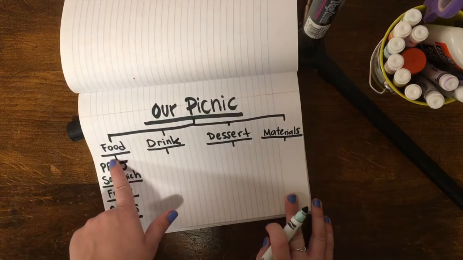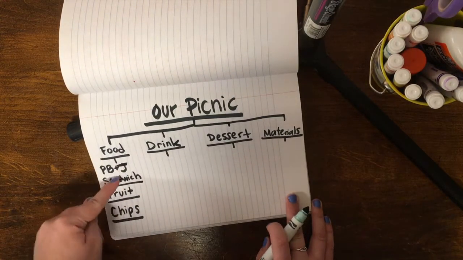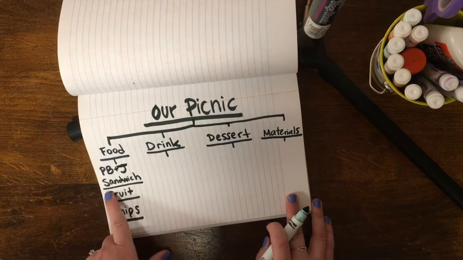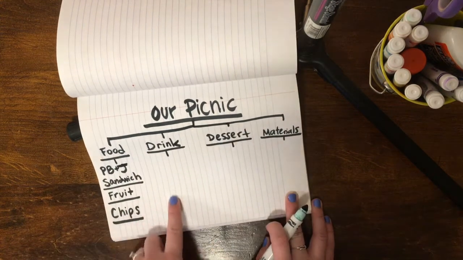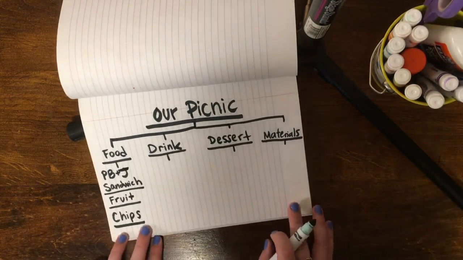Okay, so underneath food, we have our line and our food, and then we listed 3 different items we want to bring. Peanut butter and jelly sandwich, fruit, and chips. Okay, I think I'm done with food, so I'm going to move on to what kind of drinks I'd like to bring. Okay, what do I have?